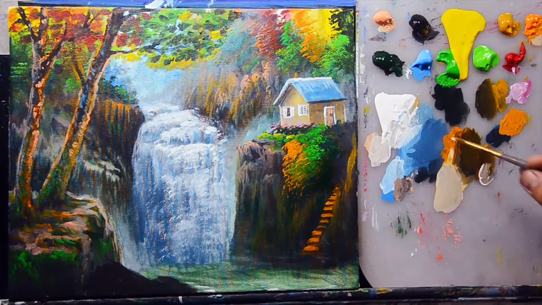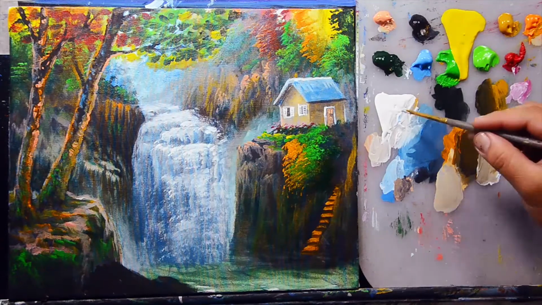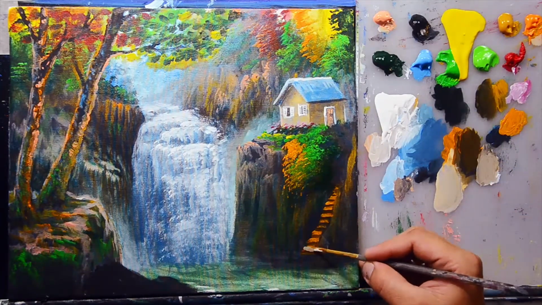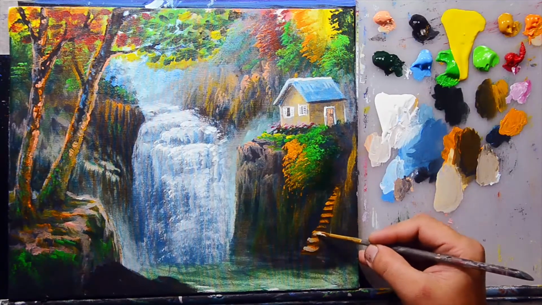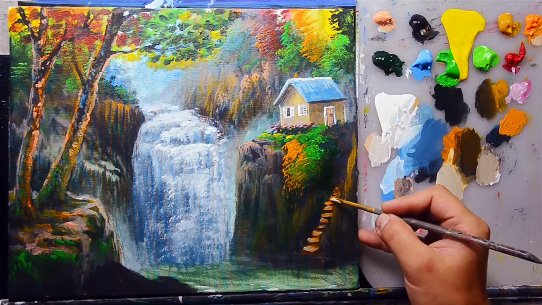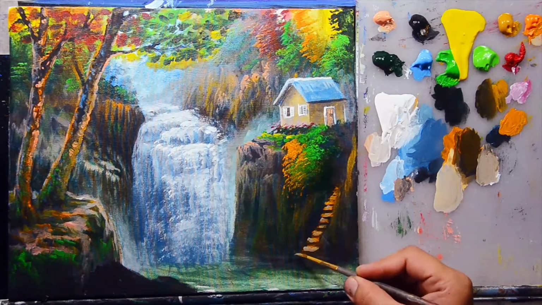Then I'm going to add titanium white to the color that I mixed earlier, the cadmium orange and the marsh black color. I'm going to add titanium white. That one there. I'm going to paint this one also for the lighter color. A lighter color for the stairs there.